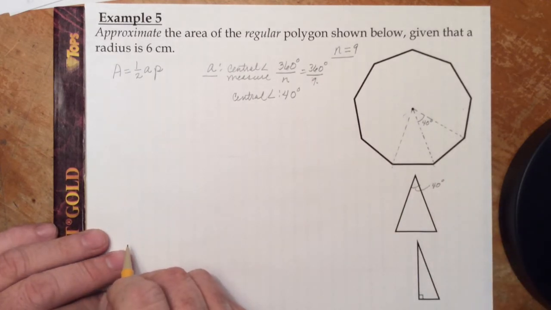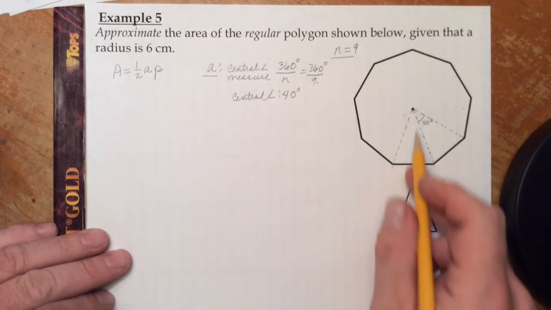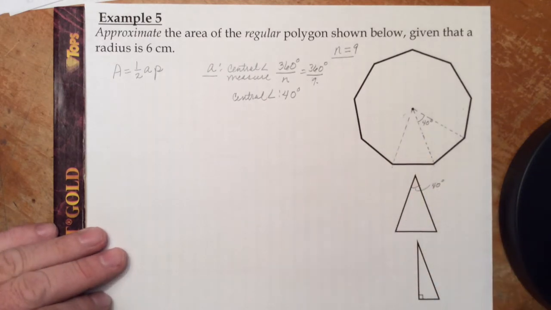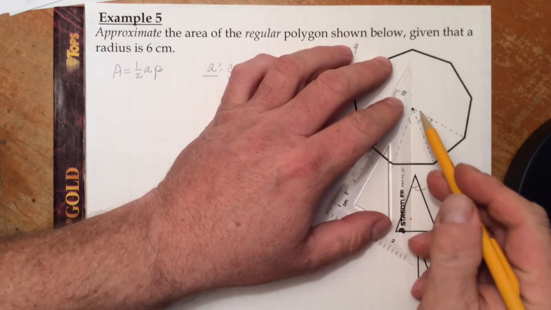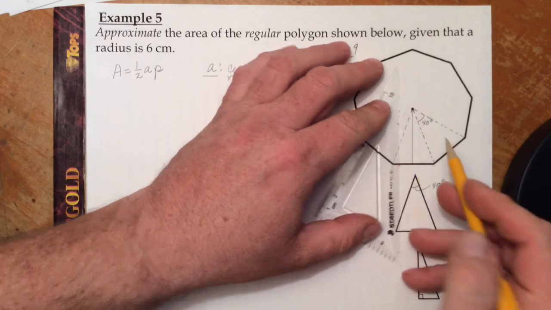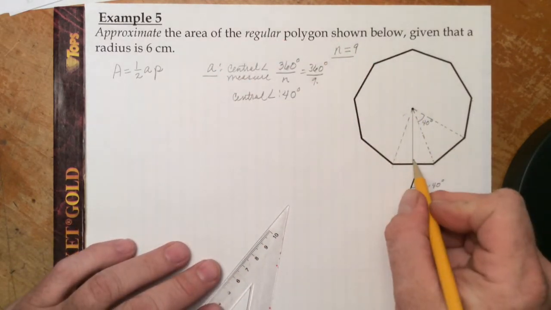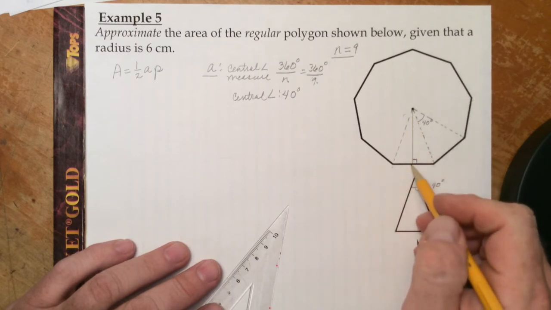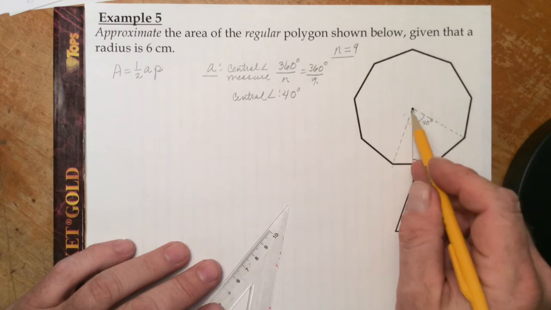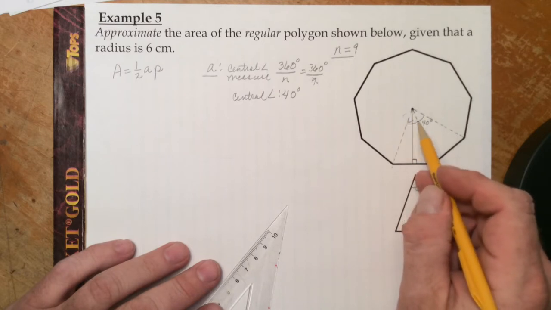Okay, then notice when we use this 40 degrees, if we draw the apothem now, after the radii, draw the apothem straight down from the center between 2 radii. I could have drawn this one too, but we'll just draw one of them. Okay, so now we have a right triangle, and we've taken this central angle, and the apothem cuts it into 2 congruent parts.